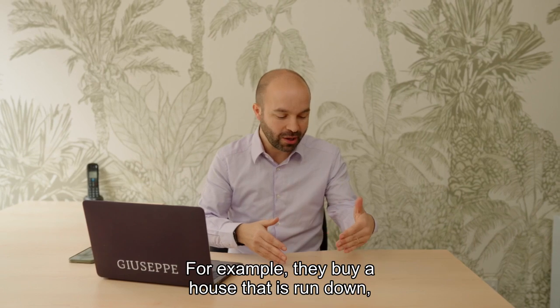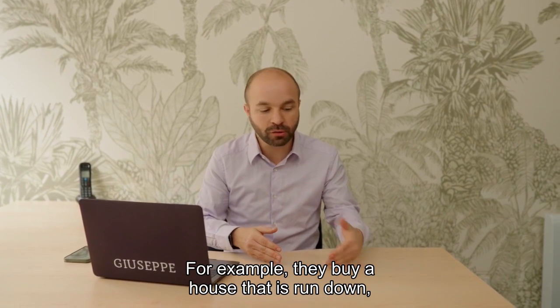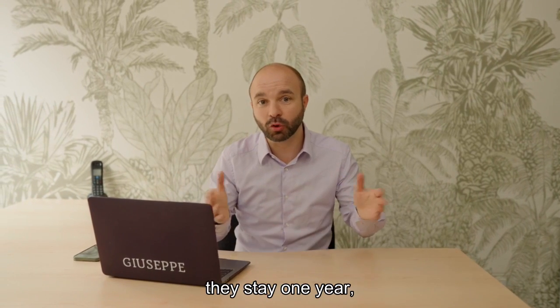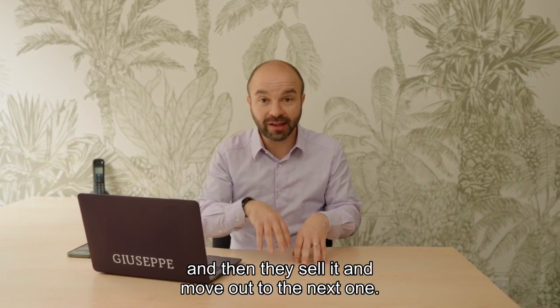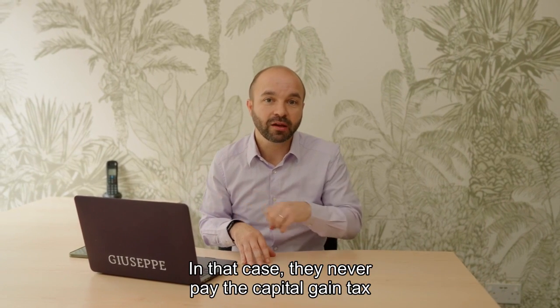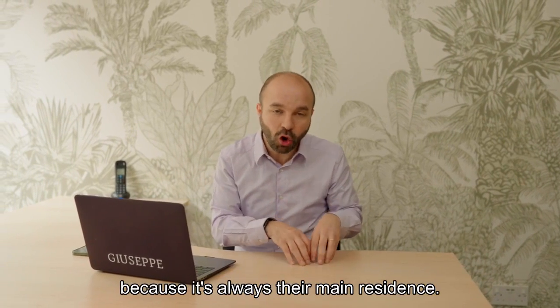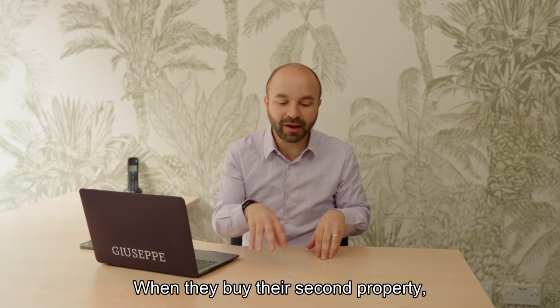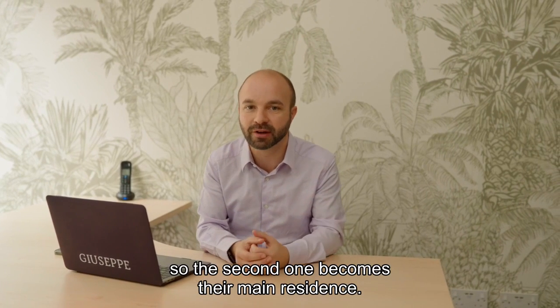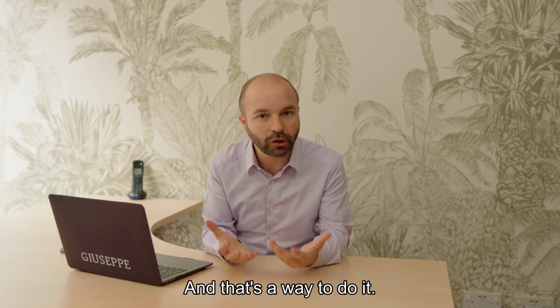For example, they buy a house that is run down, they move in, they do all the renovation, they stay 1 year, and then they sell it and move out to the next one. In that case, they never pay the capital gain tax because it's always their main residence. When they buy the second property, they're going to sell the first one, so the second one becomes their main residence. And that's a way to do it.